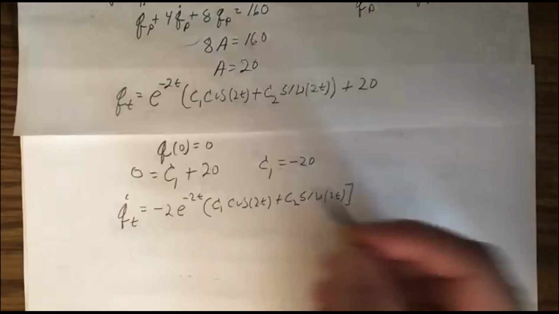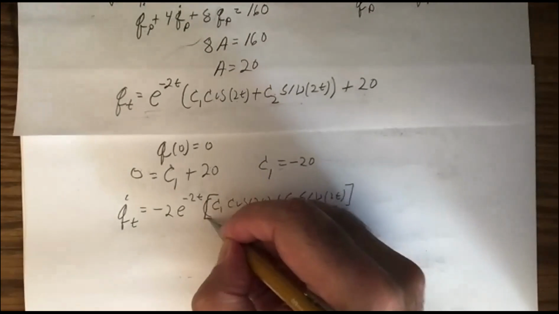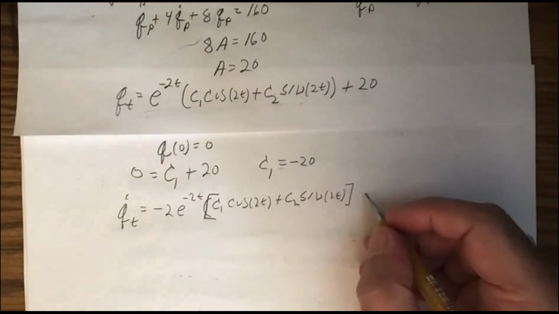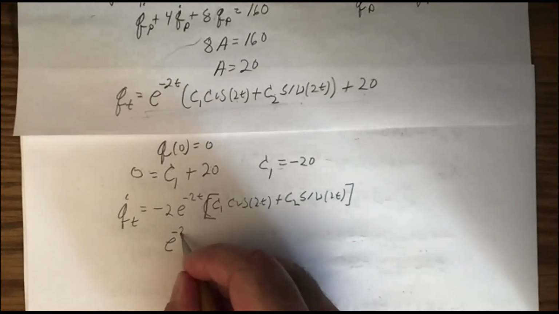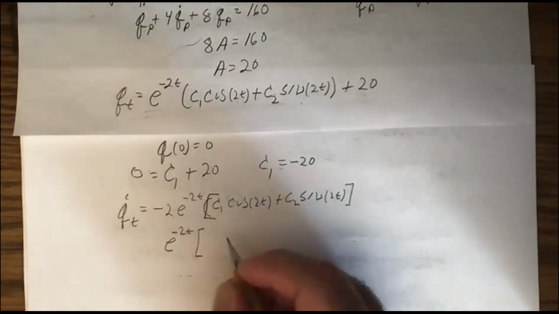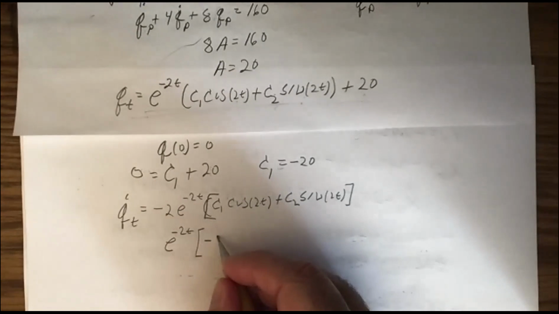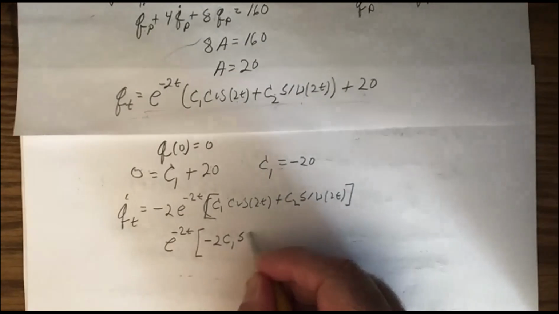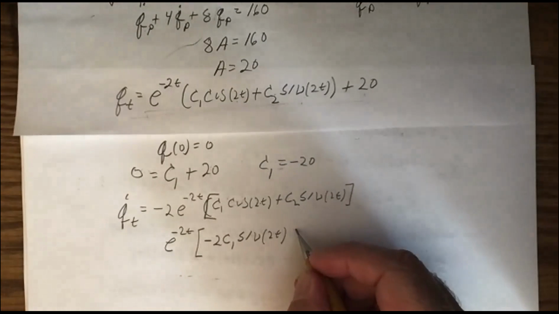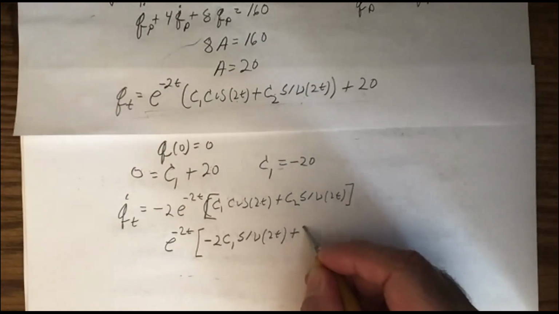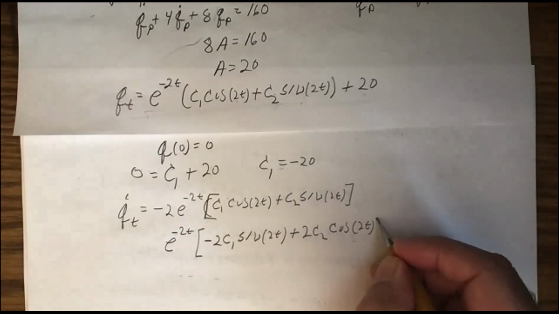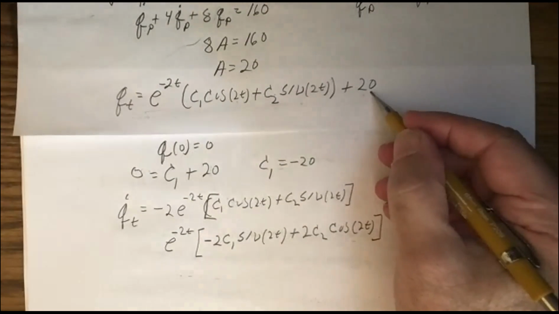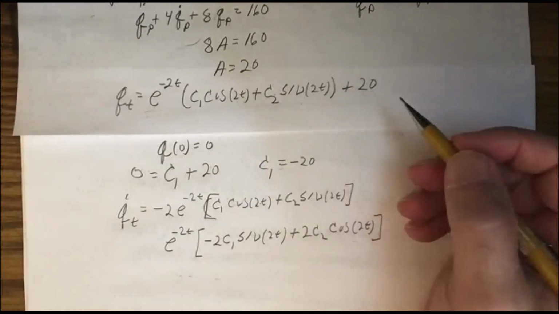I'm using the product rule here. Then I get e to the minus 2t times minus 2c1 sine of 2t, plus 2c2 cosine of 2t. And the derivative of 20 is 0.